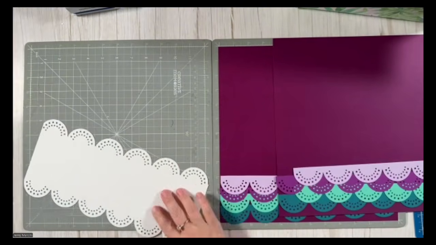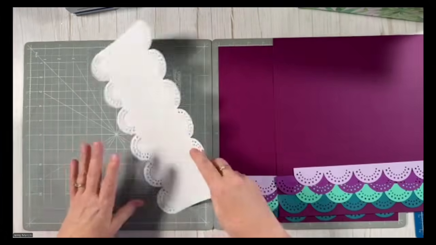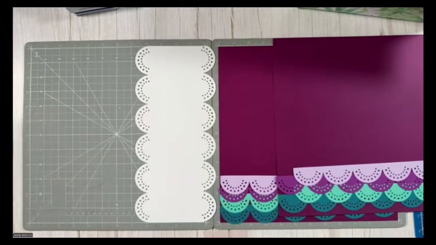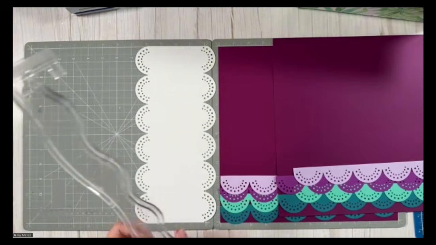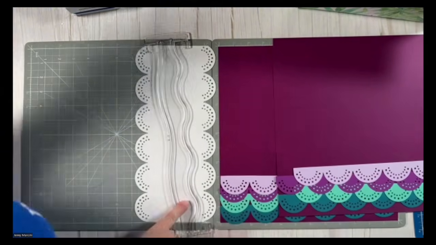All right. Let's get out one of these border tools. The one that I used on there is actually called Waves.